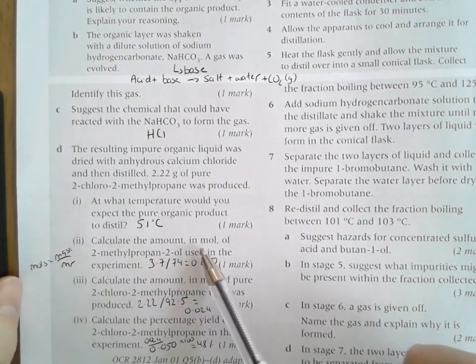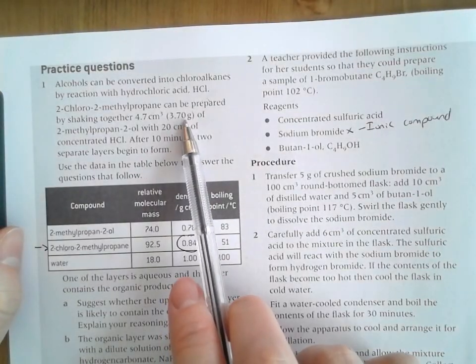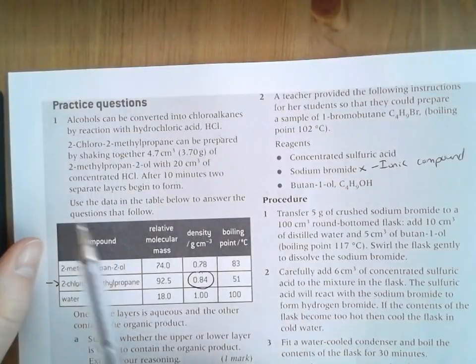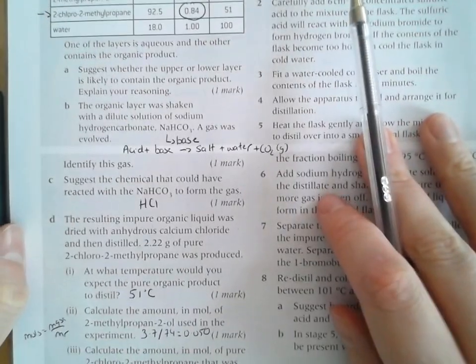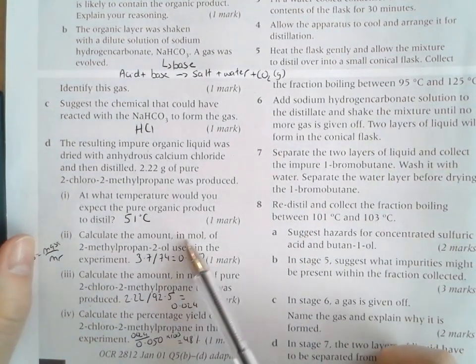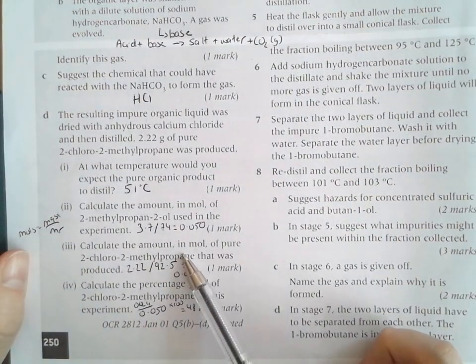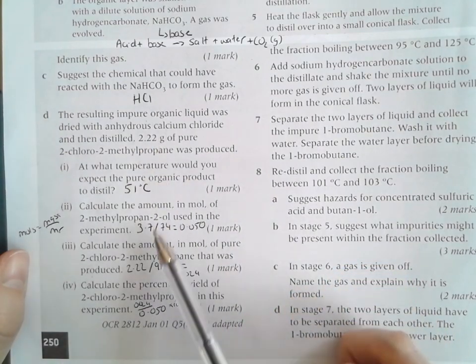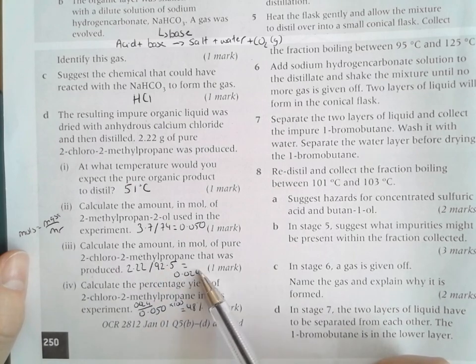Then you're asked to calculate the amount in moles. Okay, you're just going to use moles equals mass over formula mass. They tell you that the mass is 3.7 grams. Then you would need to draw out your 2-chloro-2-methyl propane, calculate your molecular formula, and then it's mass divided by molecular formula equals moles. The same at the next one. Okay, you've got 2.22 grams of product. You divide by the formula mass after you've worked that out, and you get your moles.